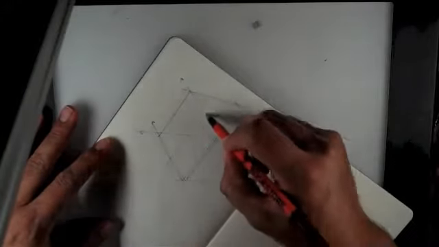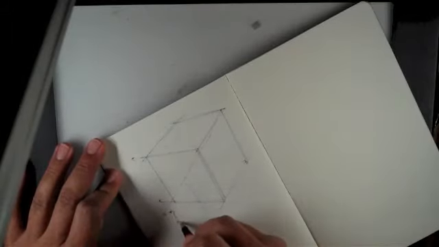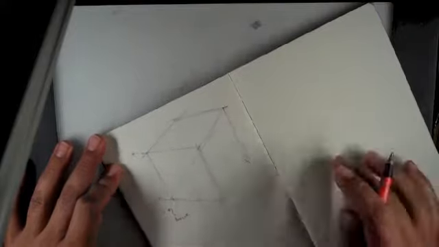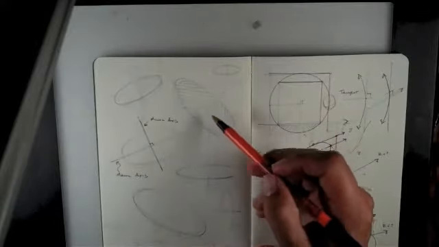Yeah, you like that? And so this tells me my angle. My minor axis tells me my angle. It tells me something else. My minor axis tells me one other piece of information. It's bisecting.